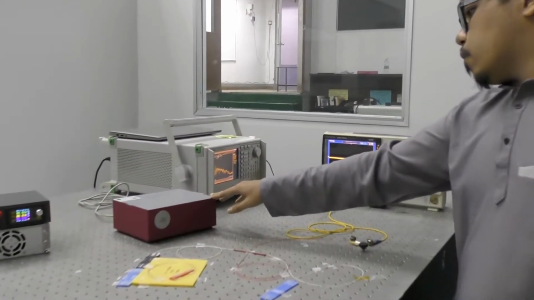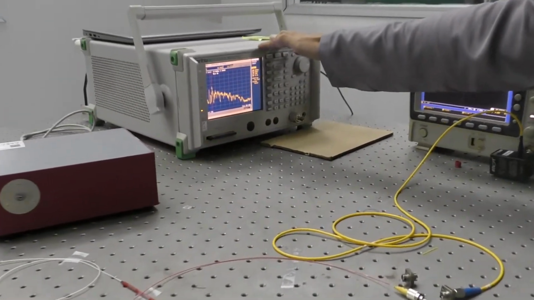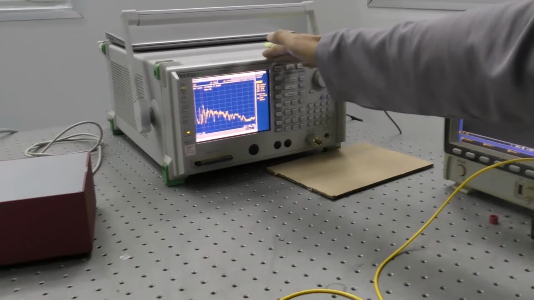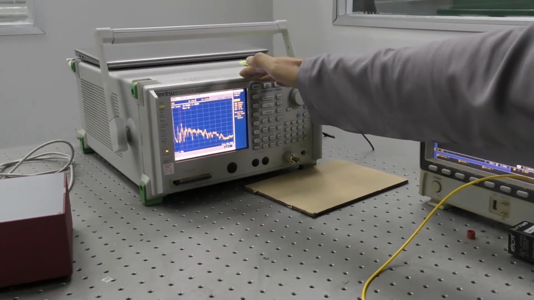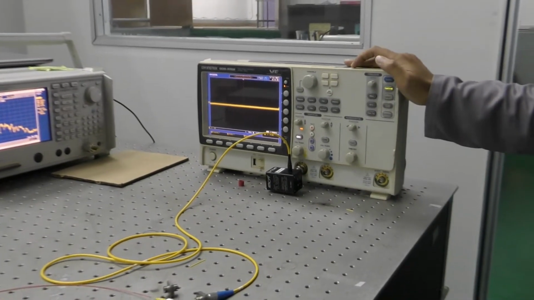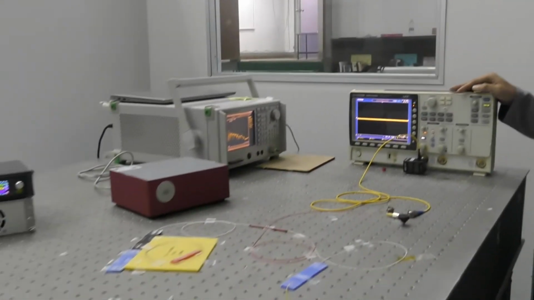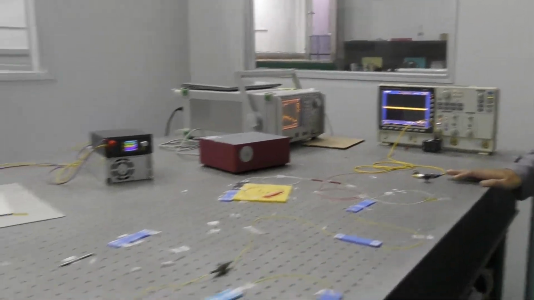Then the radio frequency spectrum analyzer shows the radio frequency domain, and the oscilloscope shows the time domain from the 2 micron cavity.